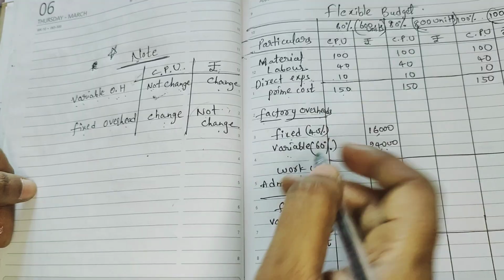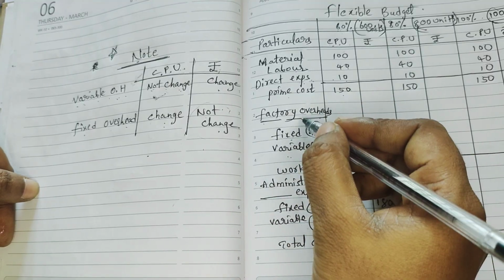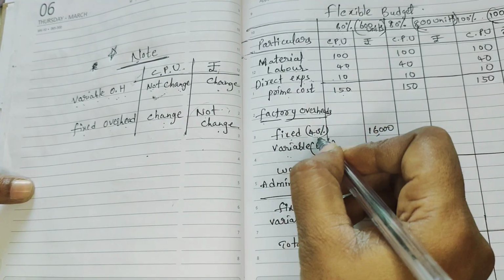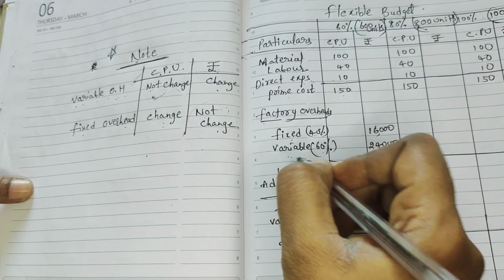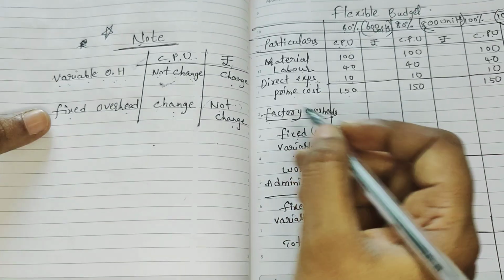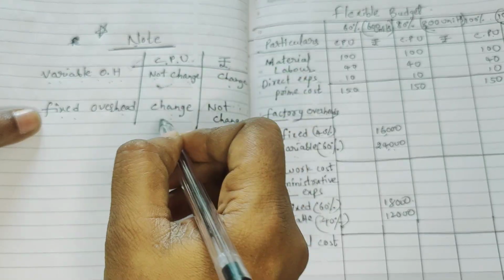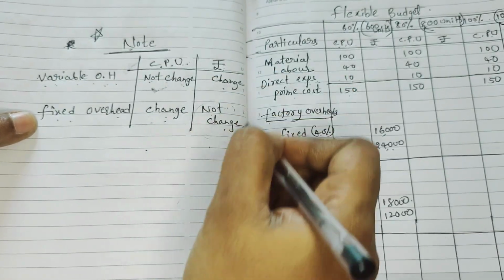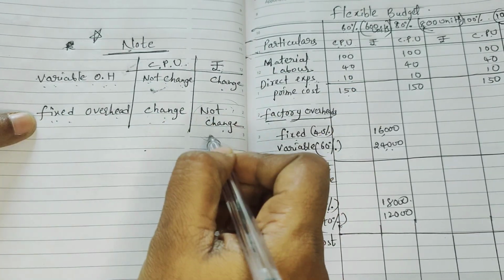Okay. And coming to factory overheads, under factory overheads, 40% is fixed and 60% is variable amount. If it is fixed, the cost per unit changes, but the amount will not change. Fixed amount will not change.